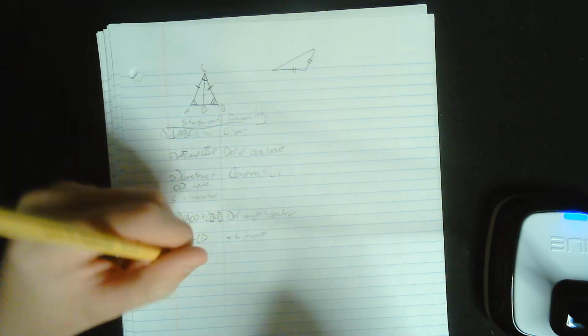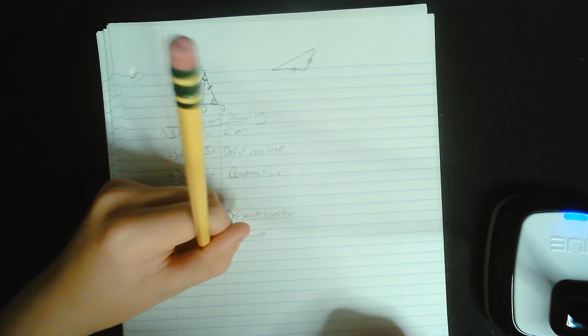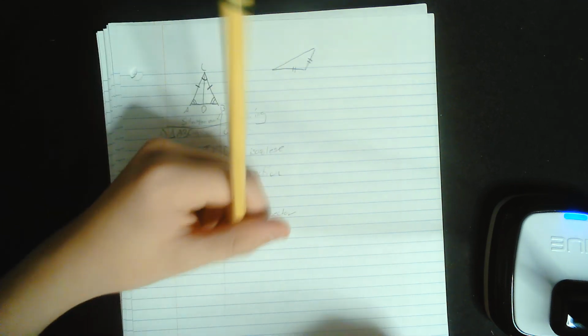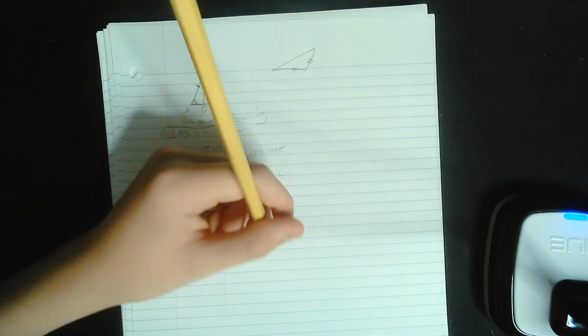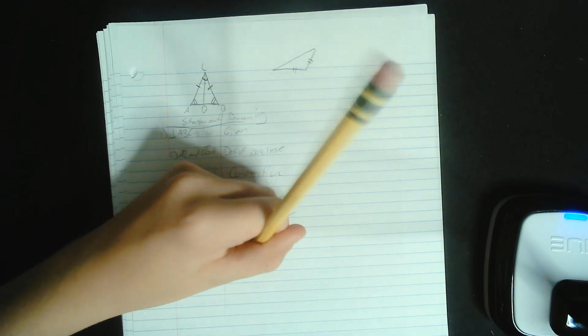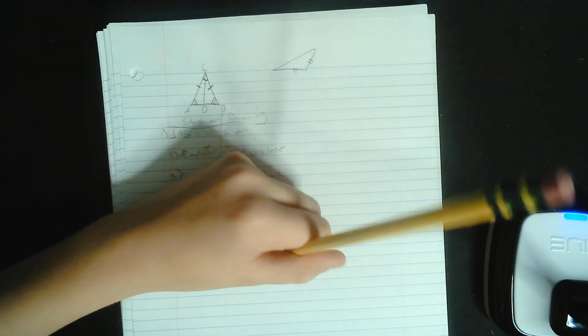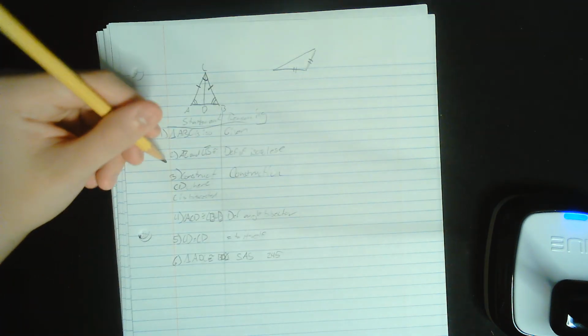Now what this means is that we made two triangles here. Triangle ADC is congruent to triangle BDC, and the reasoning for that is side angle side. Steps 2, 4, and 5 prove that.